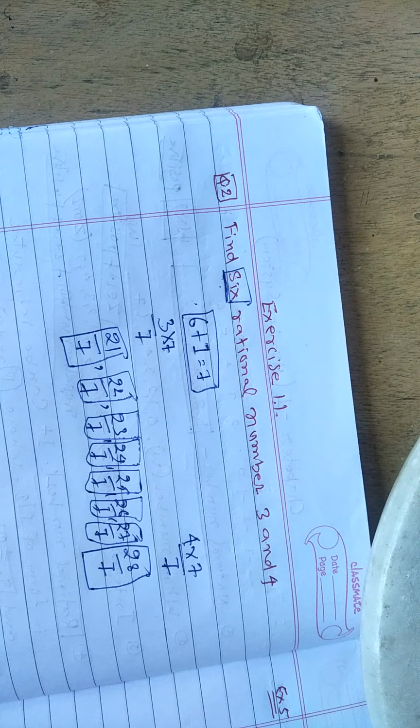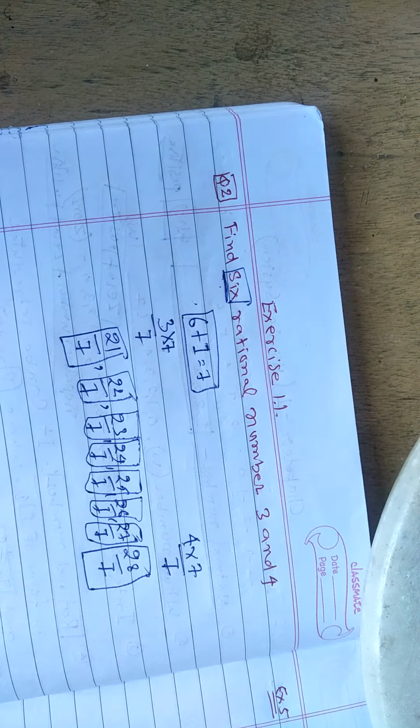So what is the process? Whenever we want to find any number of rational numbers between two rational numbers, we have to add 1 to the required number. If we have to find 6 rational numbers, we add 1 to 6 and it becomes 7.